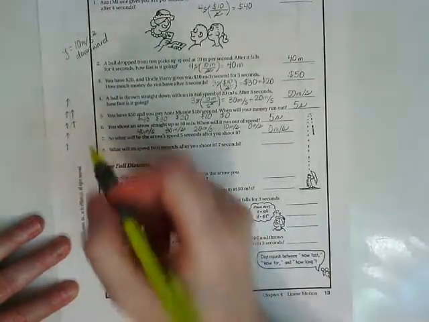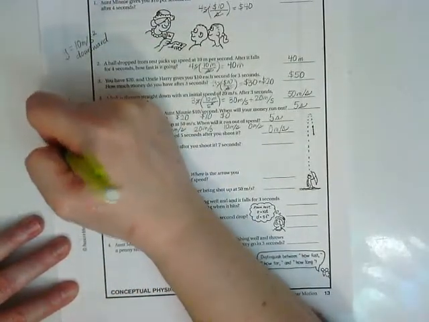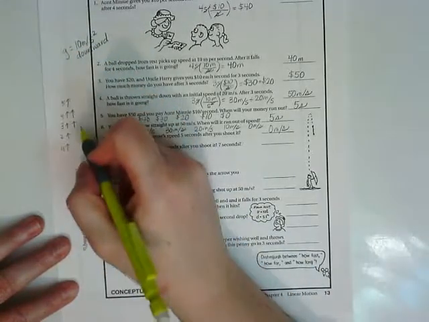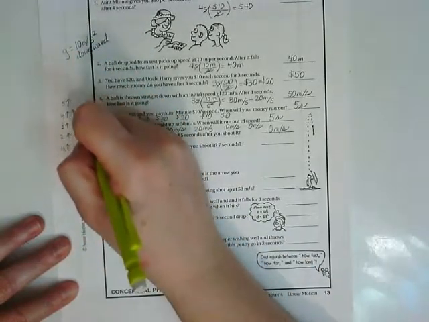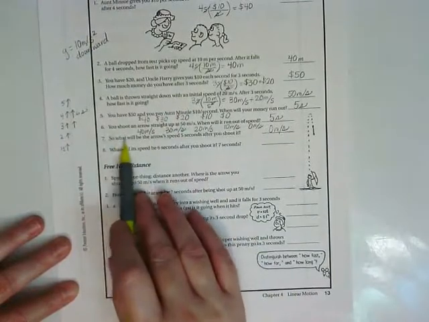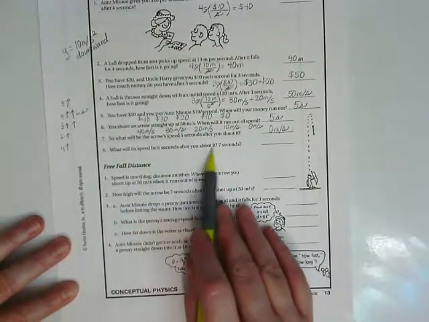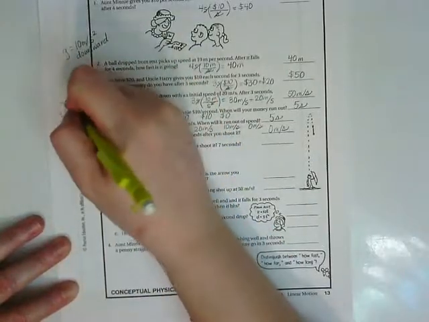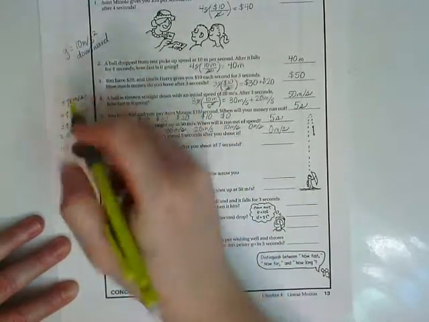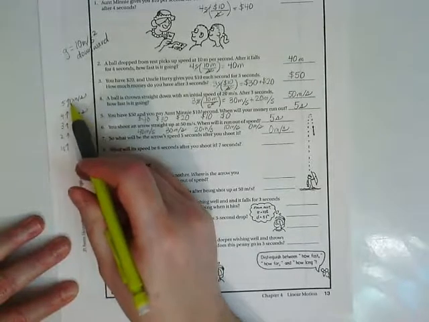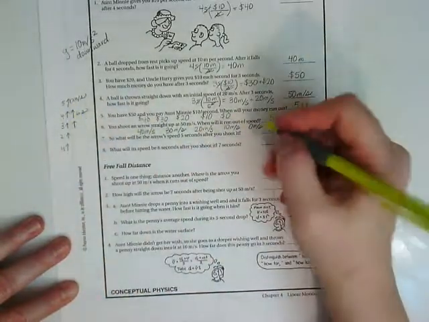So at 6 seconds, this was 1, 2, 3, 4, 5. Here's 6 seconds. What will its speed be 6 seconds after you shoot it? Well, up here it was 0 meters per second. Now it's getting pulled back down by gravity, so it's going to have picked up 10 meters per second.